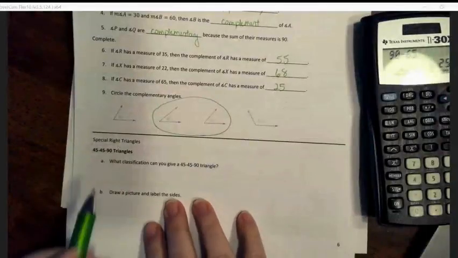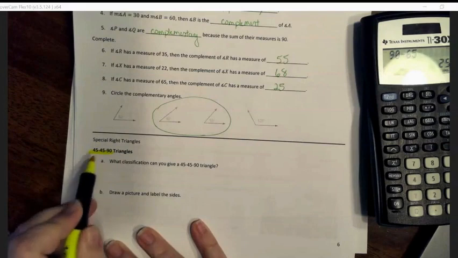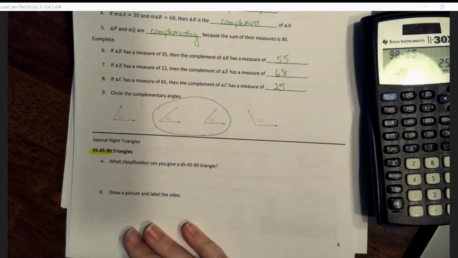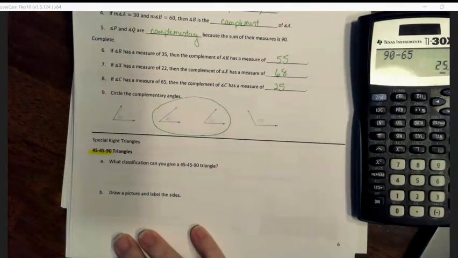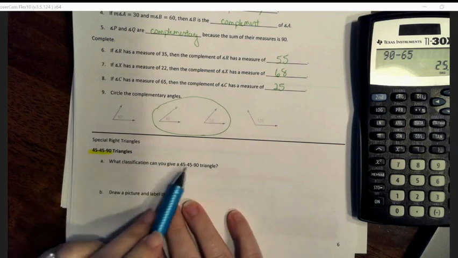Okay, so the first special right triangle we're going to talk about is a 45, 45, 90 triangle. So that means that its angles are 45, 45, and 90. Okay, so let's think about that triangle before we start talking about what we need to learn for this chapter. It says, what classification can you give it?